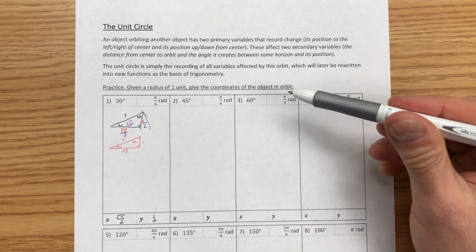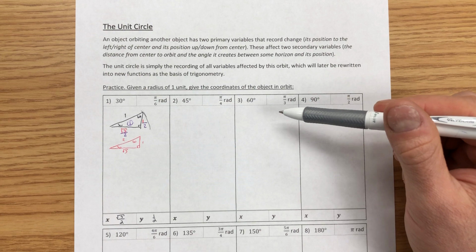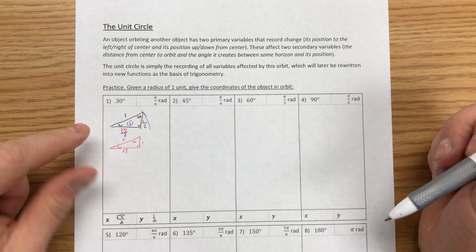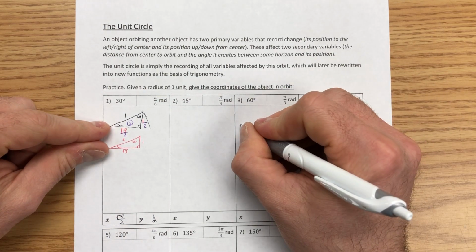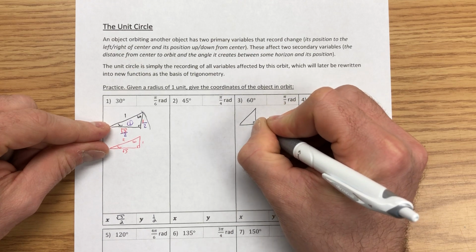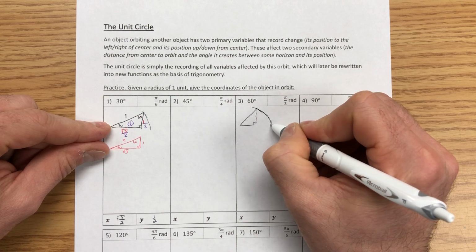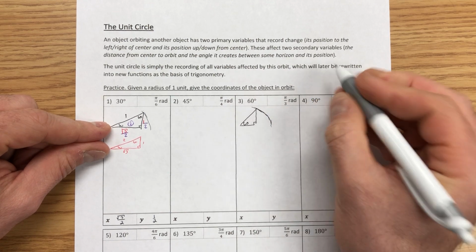Now, if I do this with a 60-degree angle, it's going to change slightly. Let's do, okay, so 60 degrees. So this object has now orbited all the way up there, 60 degrees.